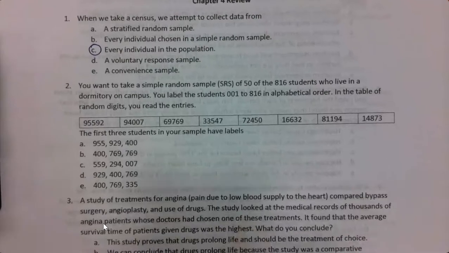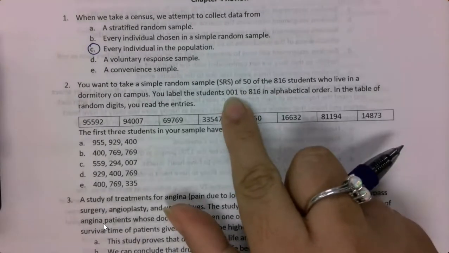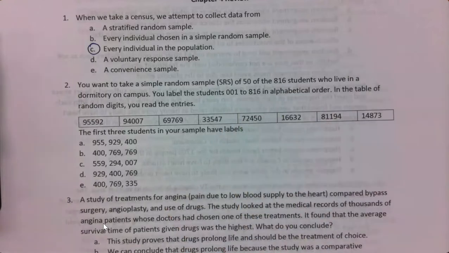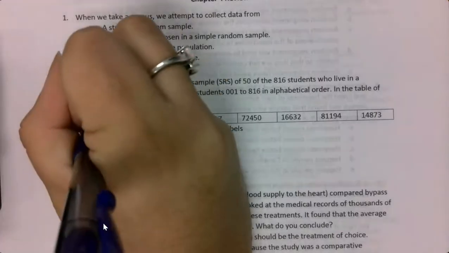Number 2 says you want to take a simple random sample of 50 of the 816 students who live in a dormitory on campus. You label the students 001 to 816 in alphabetical order. In the table of random digits, you read the entries, and then it lists this table for us. The reason we would do 001 to 816 is because I need the 3 digits to match. So when I go to break up my random digits, I'm going to break them up into groups of 3.